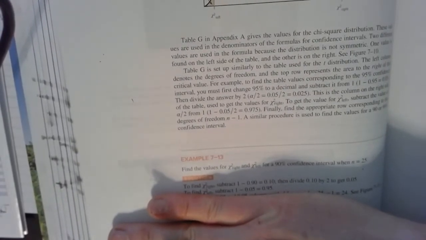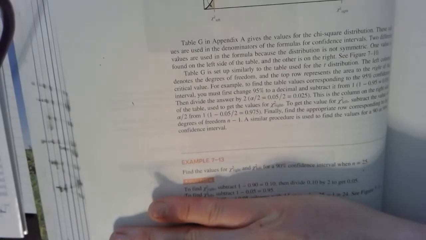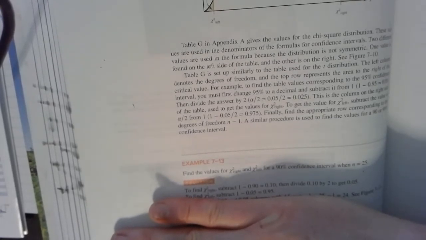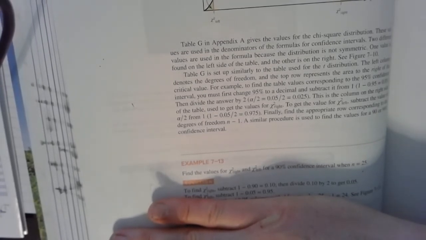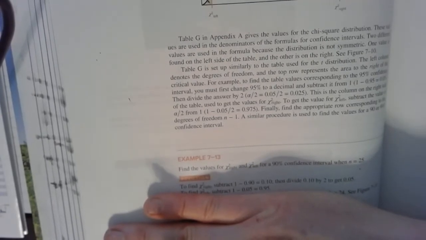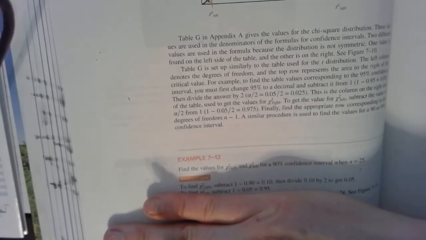Example 7-13 says to find the values for chi-squared right and chi-squared left for a 90% confidence interval when n is equal to 25. All right, so let's go ahead and break that down, figure out chi-squared right and chi-squared left.